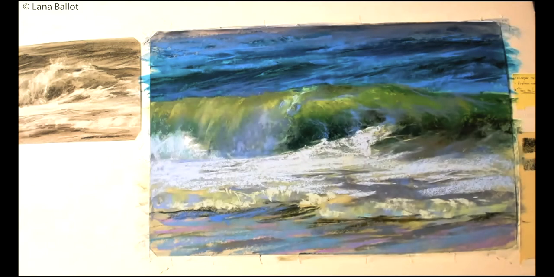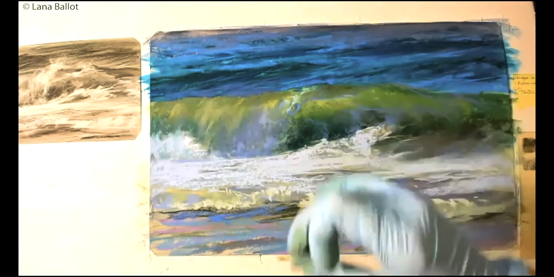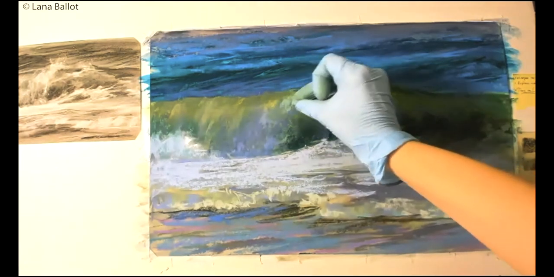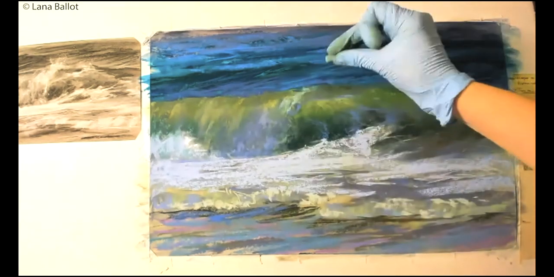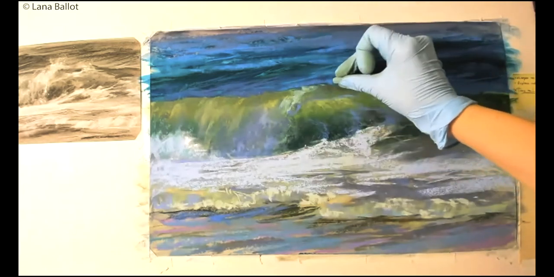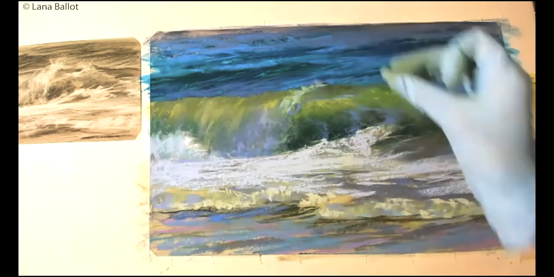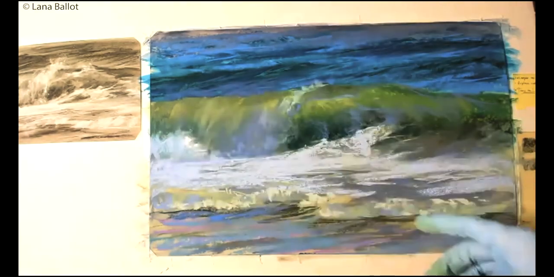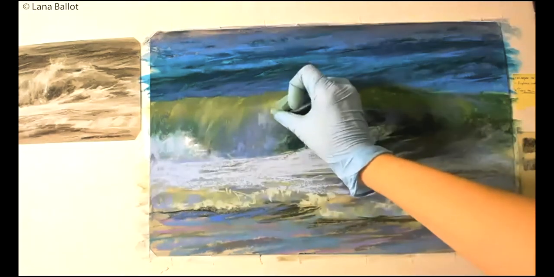Just looking for some greener gray, and I think something like this will work. So let's create some of this lighter texture happening here. And this is when it really will start being more exciting, because before it's just kind of baking the cake, the foundations.